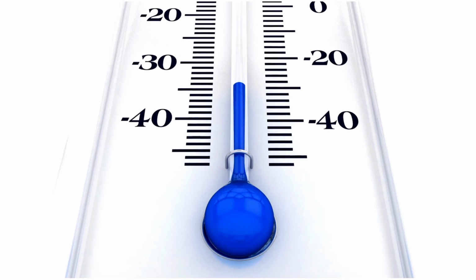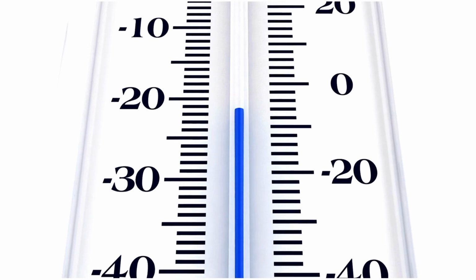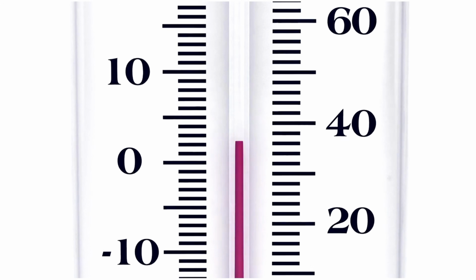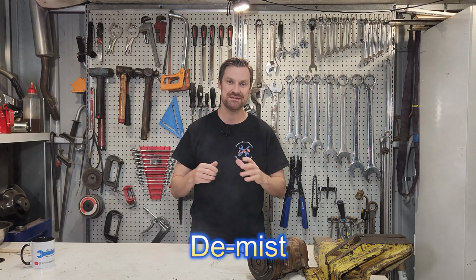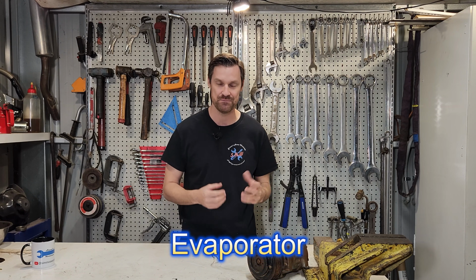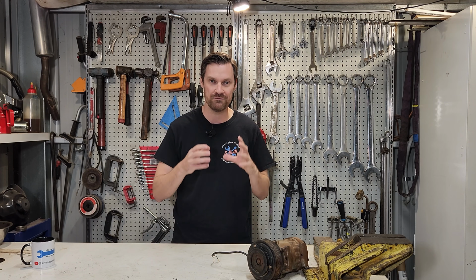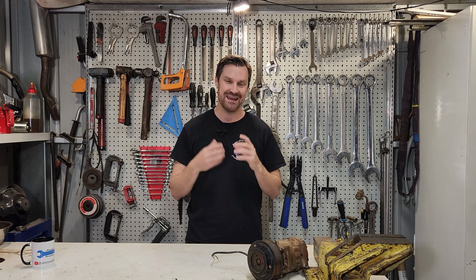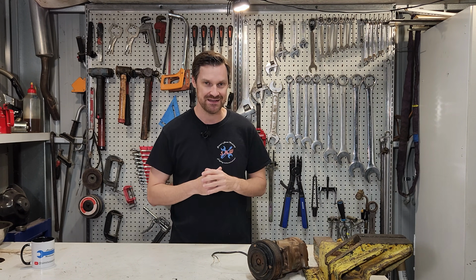Now, this isn't to say that the air conditioning system doesn't play a part in heating the vehicle. If we have the heater on and the air conditioning at the same time, we can use it to demist the windows. It does this by removing moisture from the air via the evaporator. If we cool the air first before heating it up, we can draw all of that moisture onto the evaporator and let it drip out the drain tube underneath the vehicle.